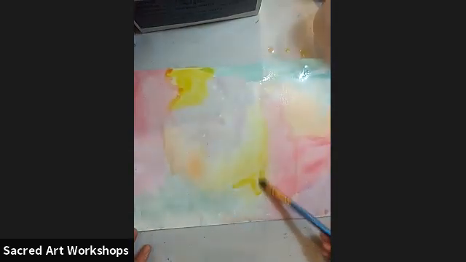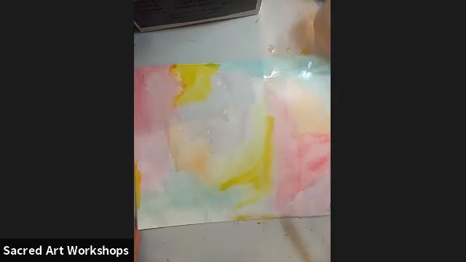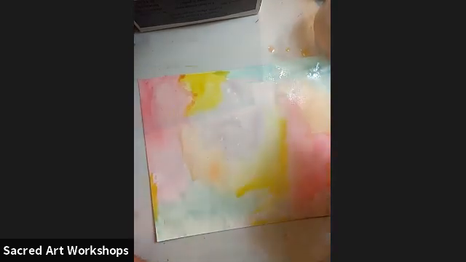And if you feel like you want to go in and add a little more color at any point and make it bolder or anything, or just add a little pinch of yellow over there. Maybe I just put a little bit over there.